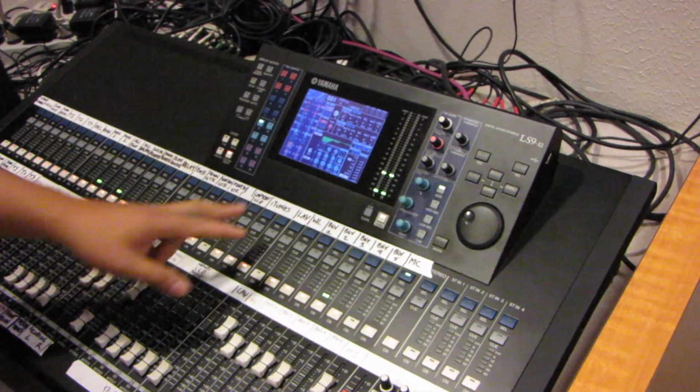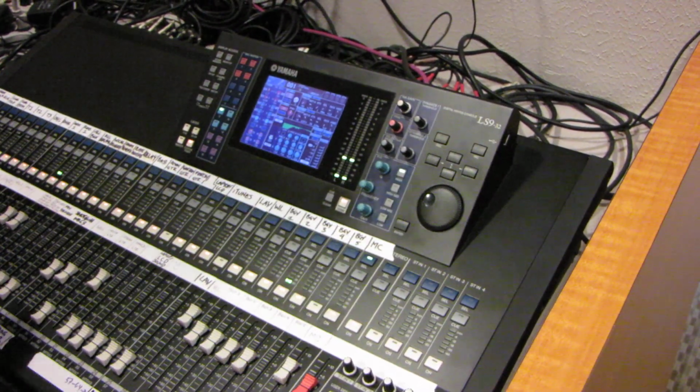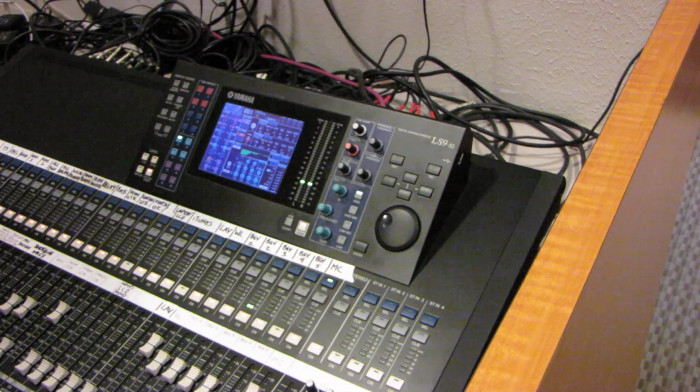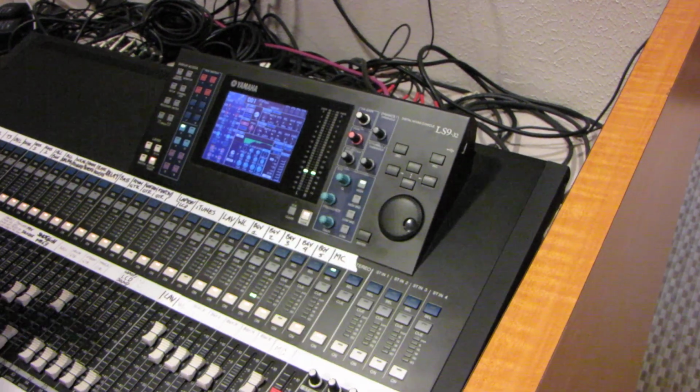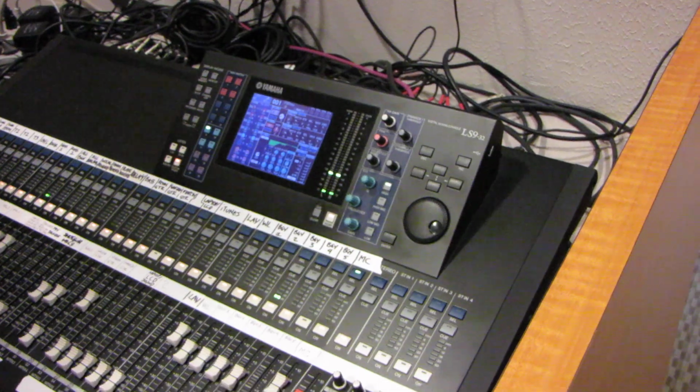The first way is what I just showed you. You hit select. This represents that channel. You go to that mix and you open it up to the amount that you want. The second way, which is the quicker way, is called Sends on Fader.